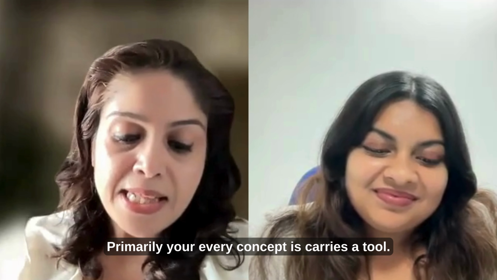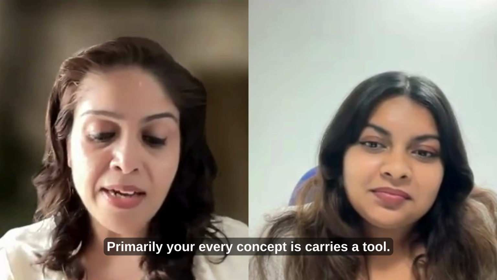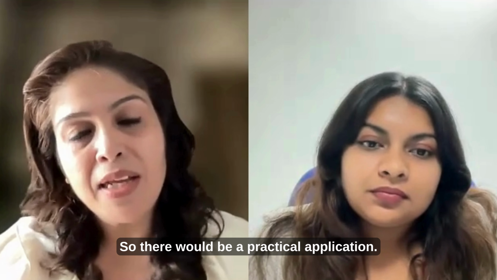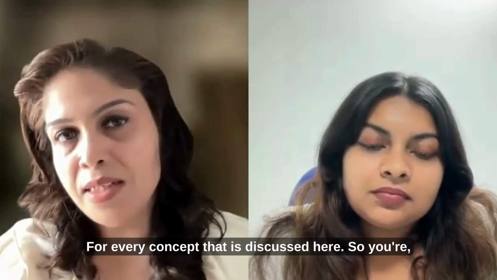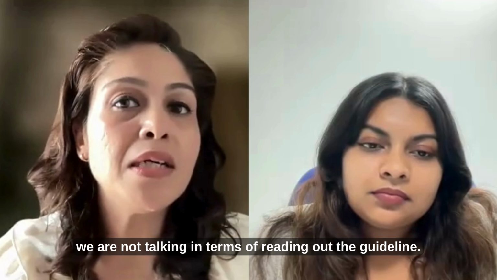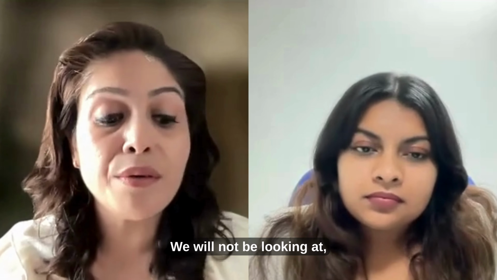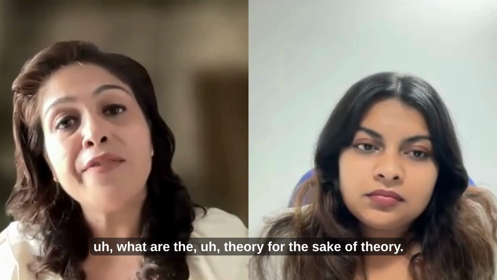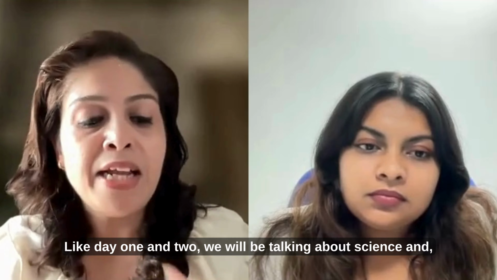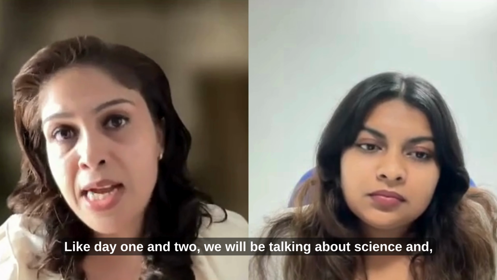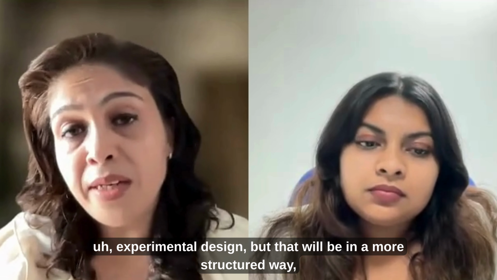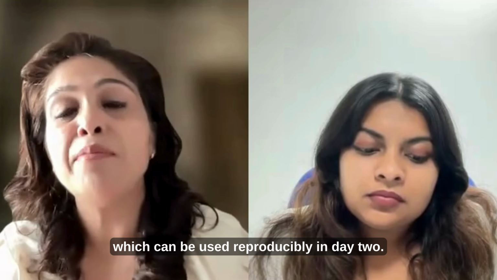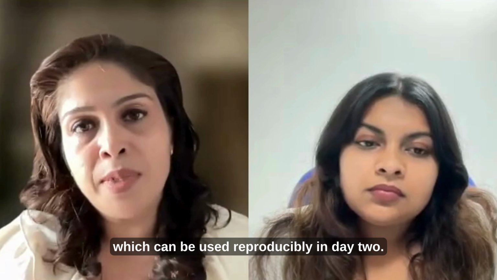Primarily, every concept carries a tool. So there would be a practical application for every concept that is discussed here. We are not talking in terms of reading out the guideline. We will not be looking at theory for the sake of theory. On days 1 and 2, we will be talking about science and experimental design, but in a more structured way, which can be used reproducibly.